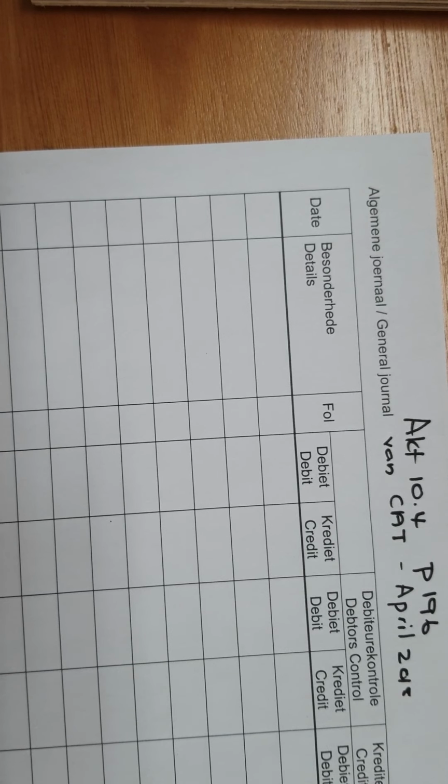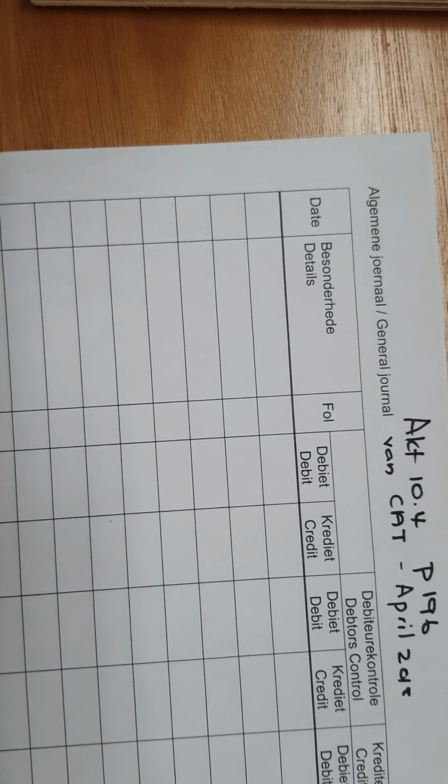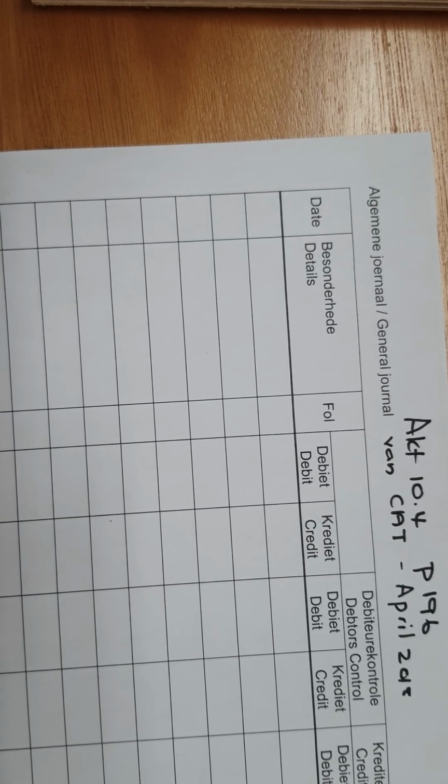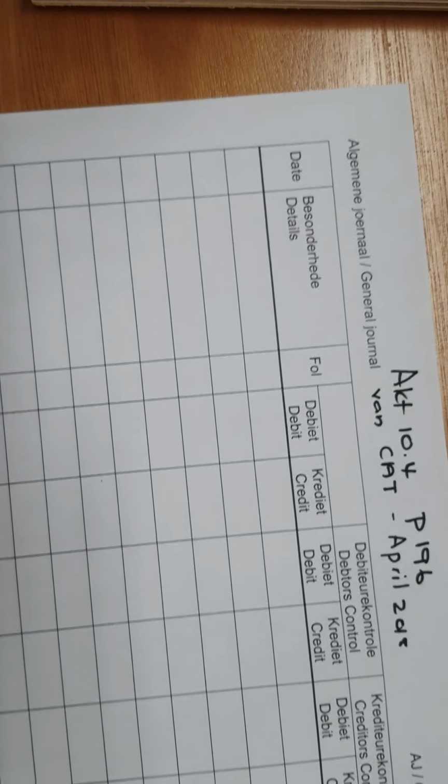So the first one, if you read the first section, a debtor Holmes who owes 256 cannot be found. So he can't pay his debt. So now we're going to write off his debt. We can't do it in the cash payments because it's not a payment. So it's going to be an entry in the general journal.